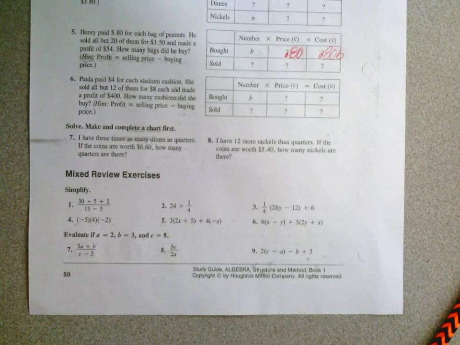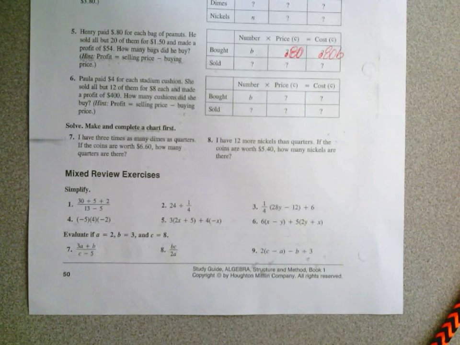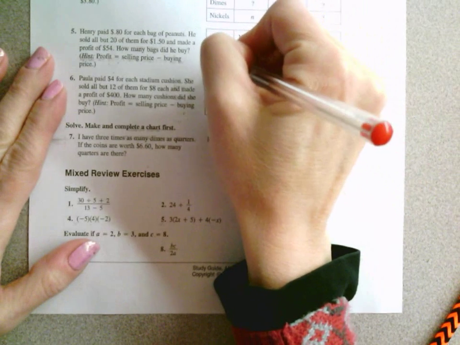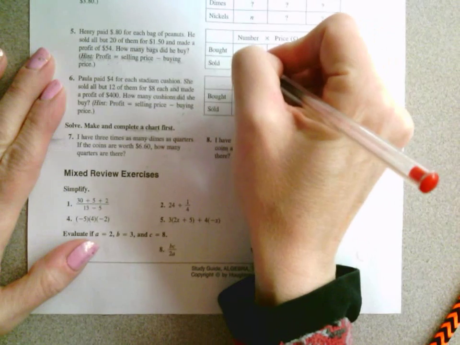How many did he sell? If he bought B, which is whatever the amount is, and sold everything but 20, based off of B, how can I explain that? Bingo. He sold all but 20.